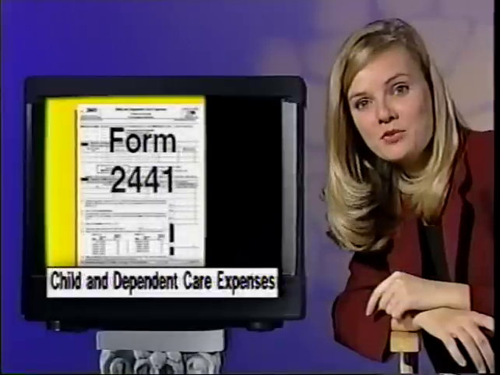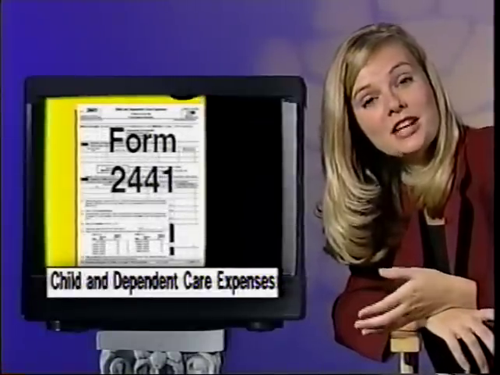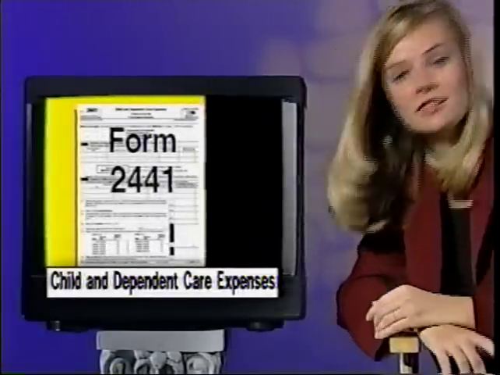We need Form 2441, Child and Dependent Care Expense. This results in a tax credit rather than a deduction. We won't go through it because it's very straightforward. The important things to note are that the Hendersons have to list the name and social security number of their babysitter, and they receive an $80 tax credit.